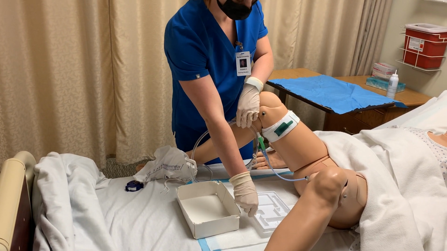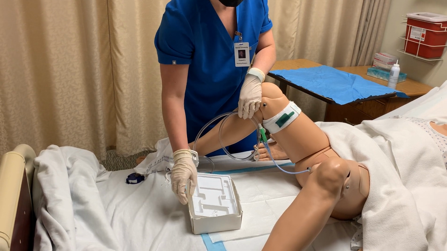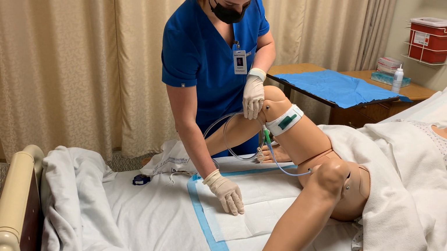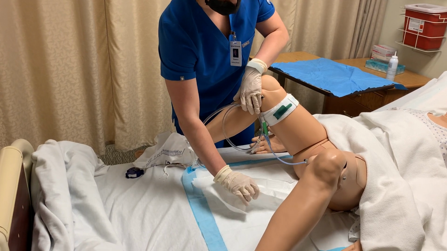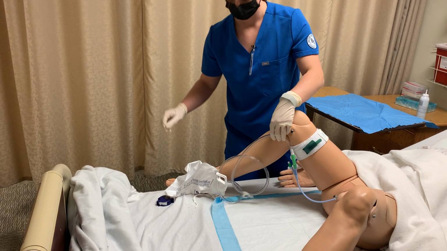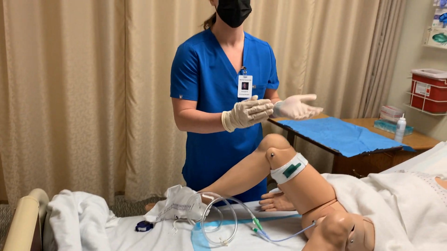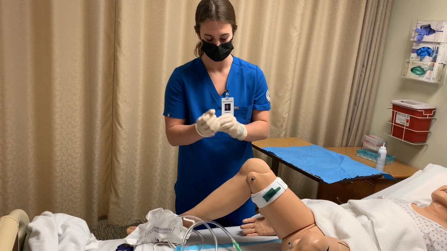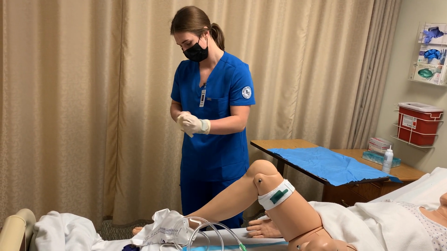Okay. We are going to remove our supplies. And discard. And we would perform pericare at this time if we needed to, just to clean up the area. And I'm going to remove my gloves.